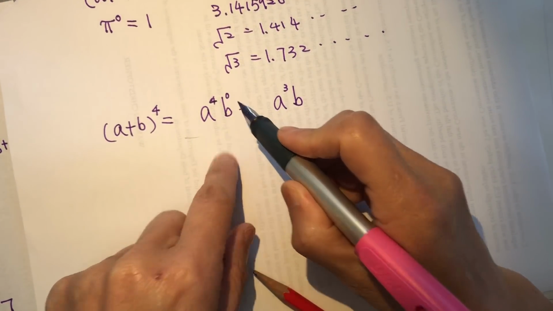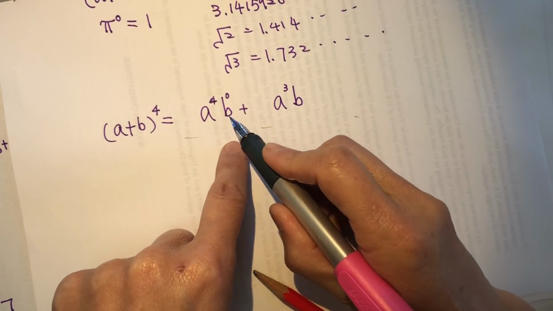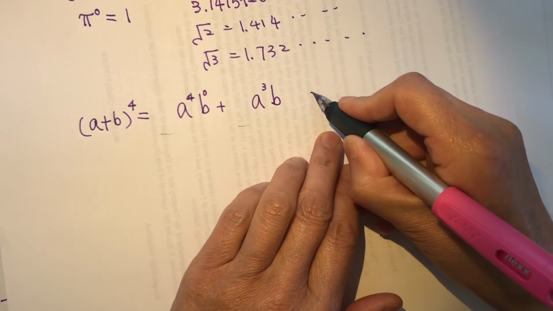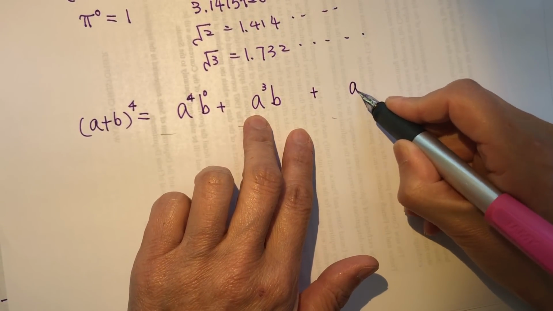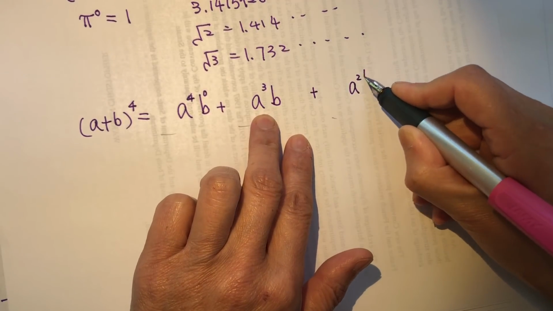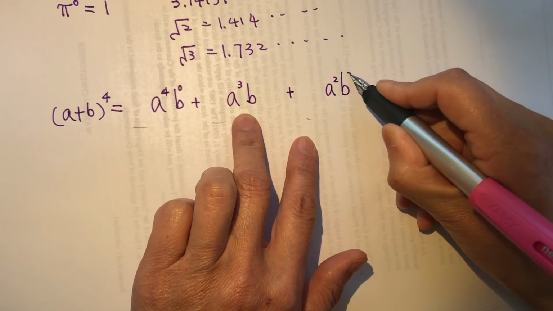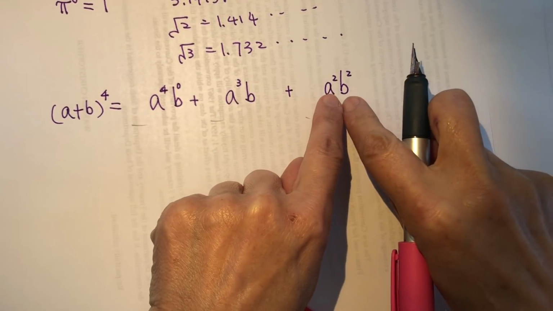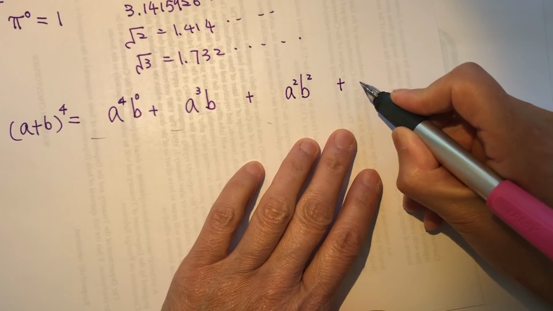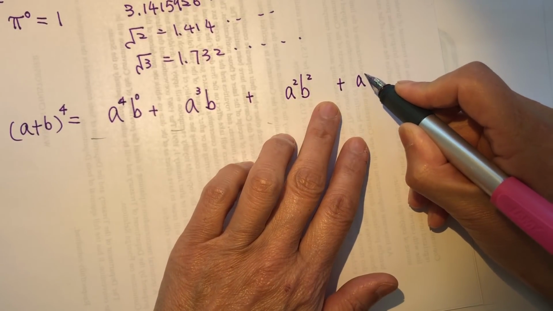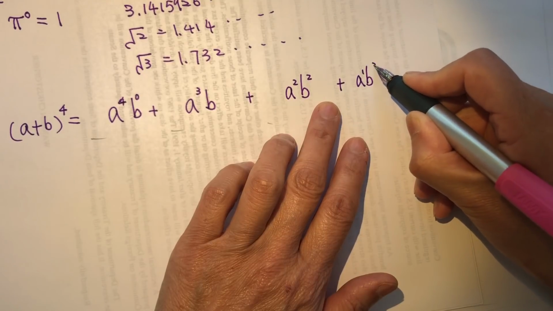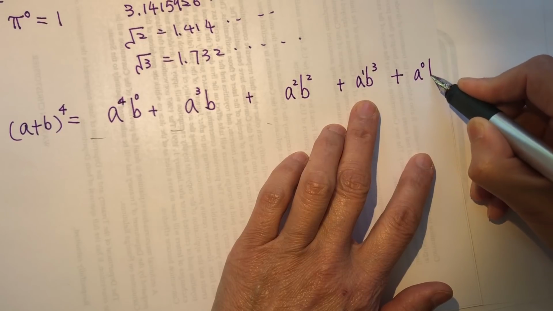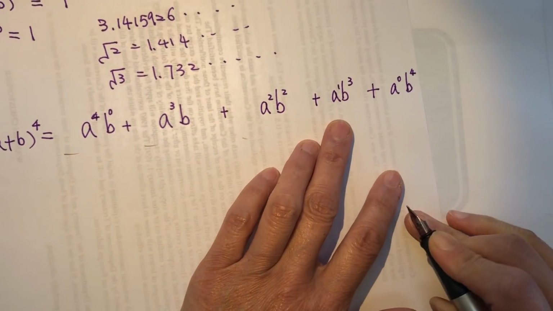And b is increasing from 0 to 1, 2, 3, 4. We will write it down. The next term will be a squared, b also squared. So 0, 1, 2 for b and 4, 3, 2 for a. And the next one, a will be 1, b will be 3. And the last one, a will be 0, b will be 4, right?